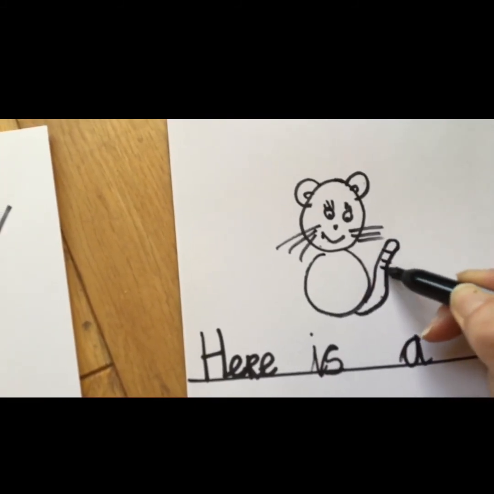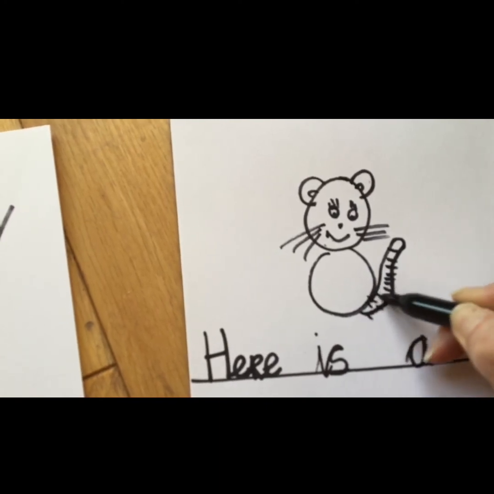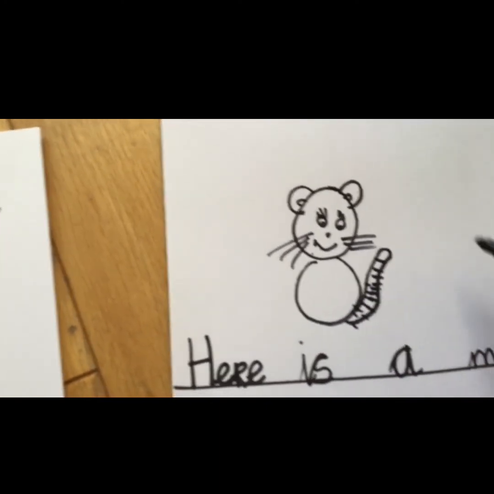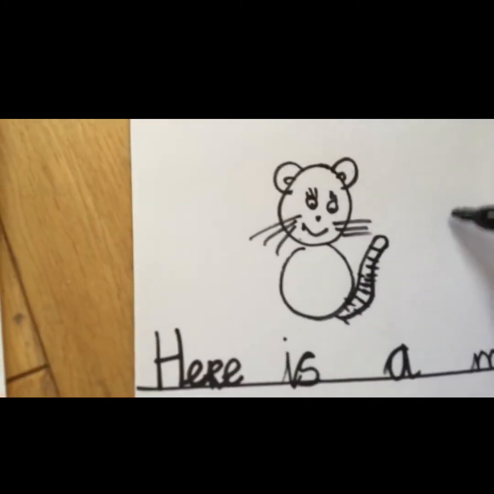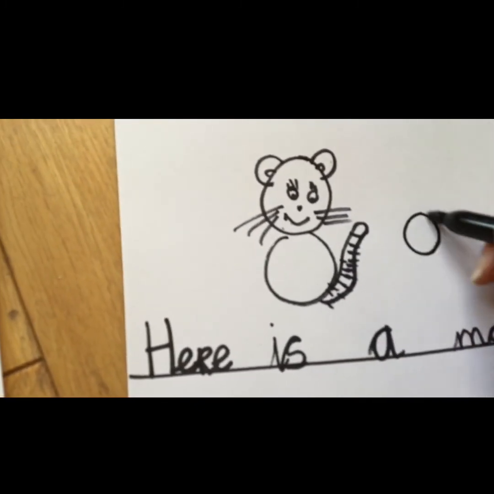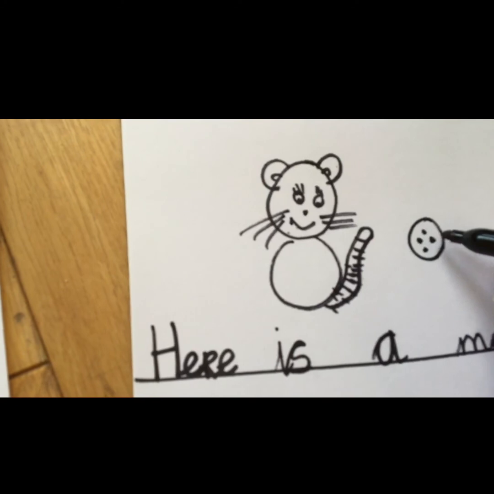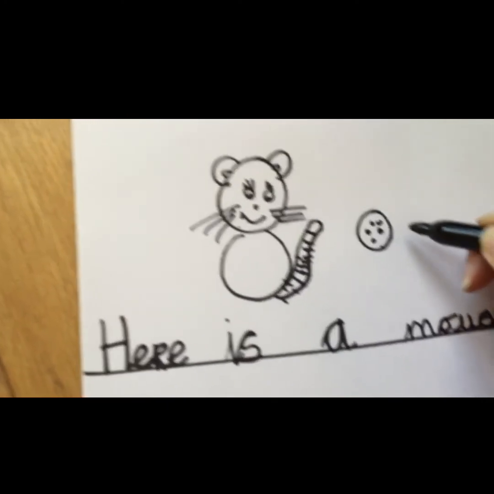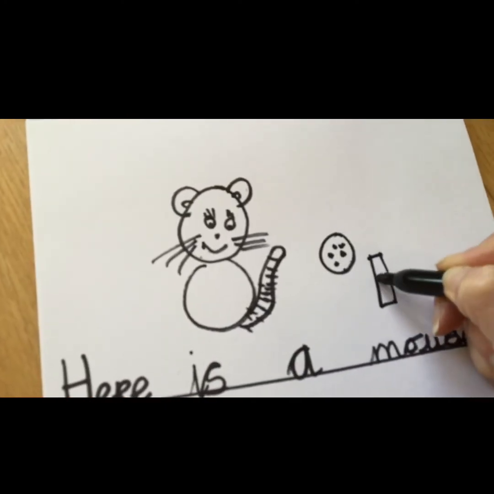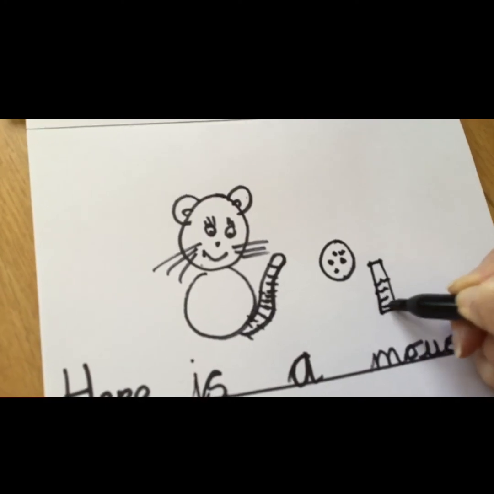It looks a bit like a cat, doesn't it? So maybe the tail shouldn't be as thick. You give it a cookie. Because if you give a mouse a cookie, you're going to want a glass of milk. So you could draw the glass of milk beside it, or whatever else you want.